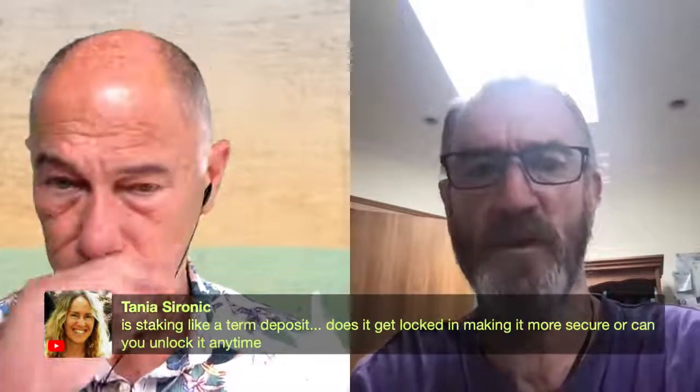Some coins have slightly different variations, so you just have to read their terms and conditions. Mostly you can unlock them reasonably quickly, usually within 72 hours. Some can do it a little quicker, some take a little longer. There are also other parameters, like once you first stake, you can't unstake for at least the first month. But it's generally not that hard to get access back to your crypto quite quickly. Just read their terms and conditions.